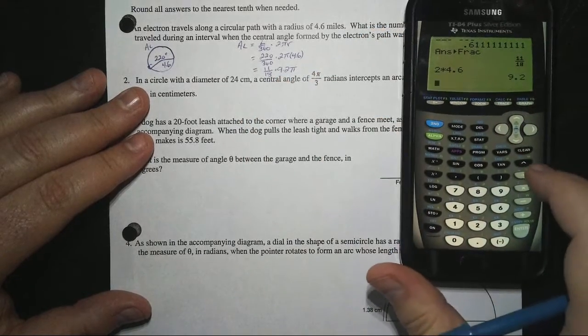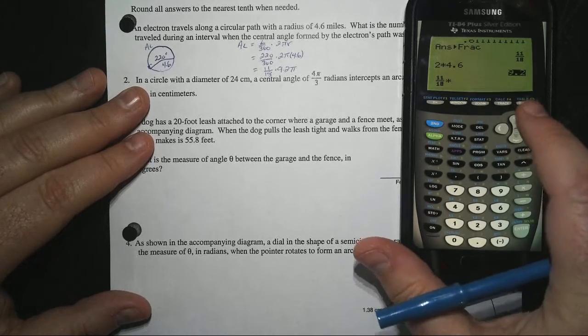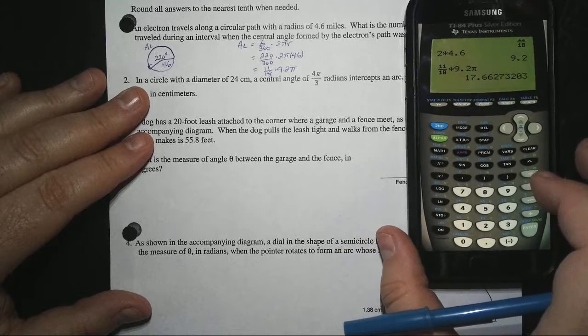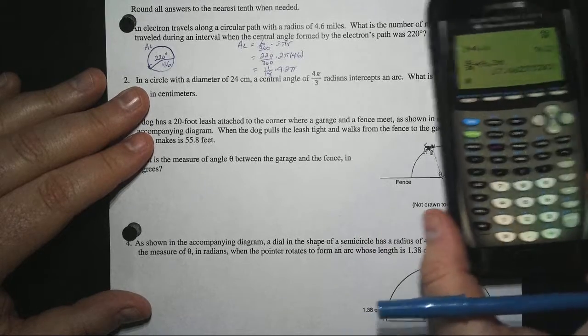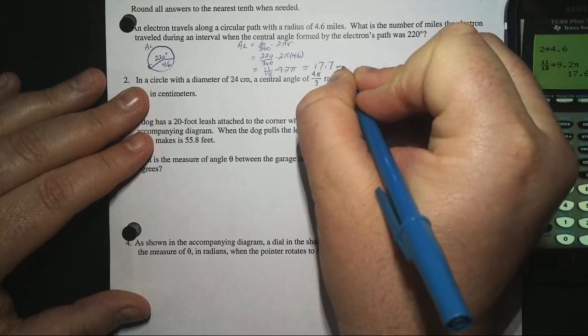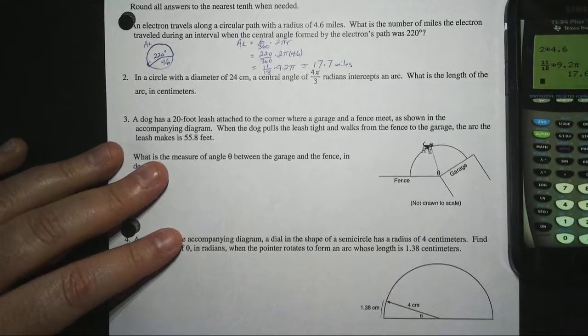So we can multiply this 11 over 18 times 9.2 with the pi, and we're going to round this to the nearest tenth when needed, so this is going to be 17.7. And this is miles, okay? All right, number 2. Here we have radian measure.